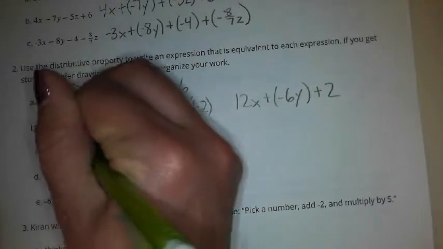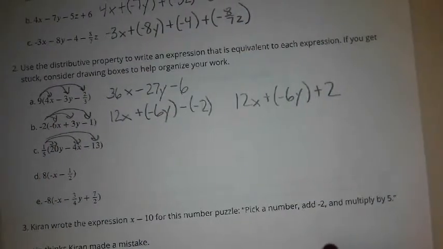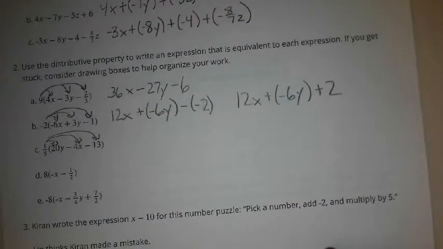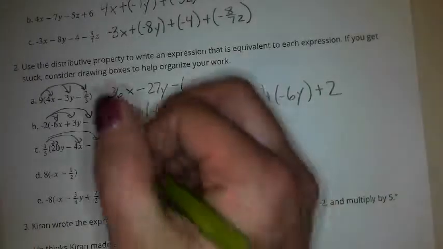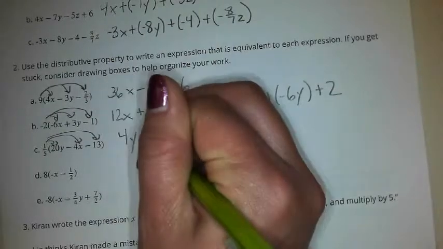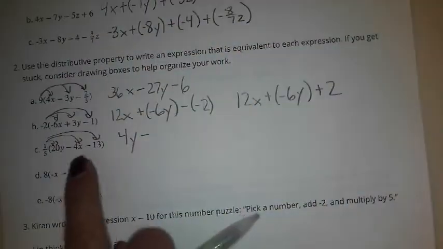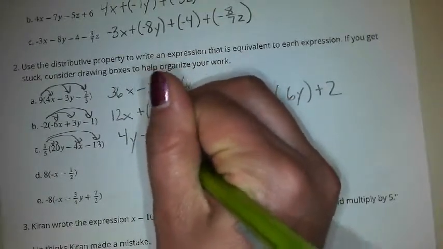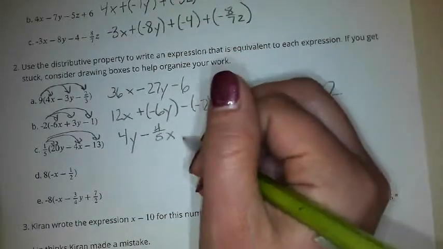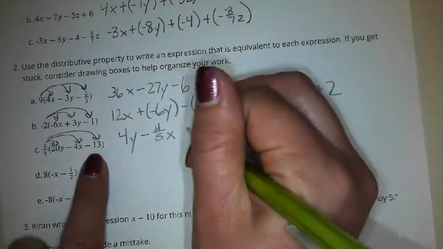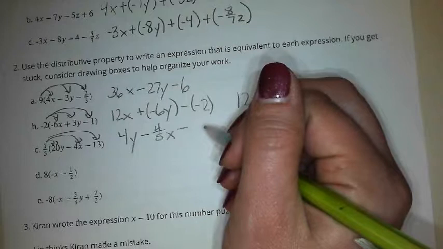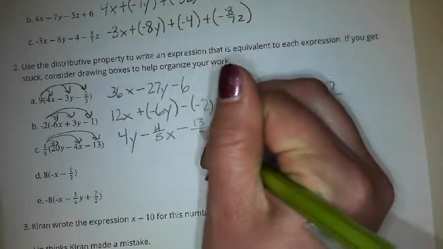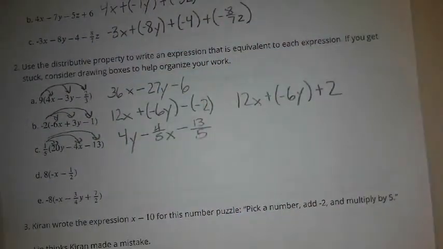Multiplying a fifth times each of these numbers. A fifth times 20y, so basically I'm taking 20 divided by 5, which is 4. So I have 4y minus a fifth times 4x, that would give me 4/5 x, minus, and a fifth times 13, that would give me 13/5.